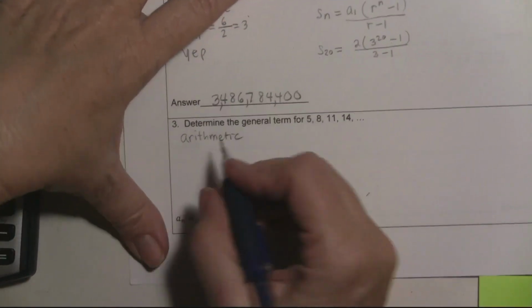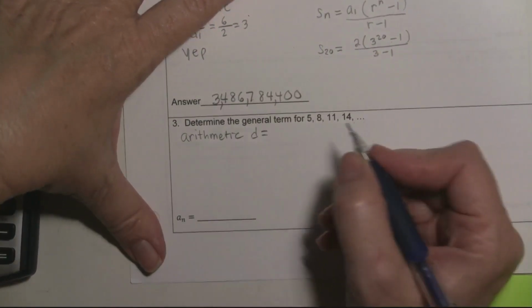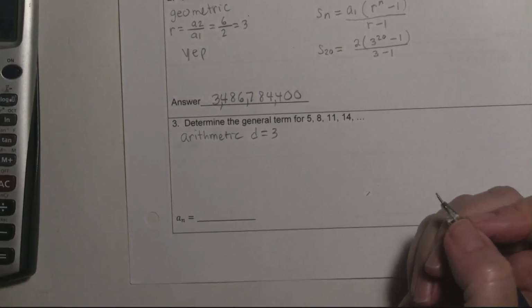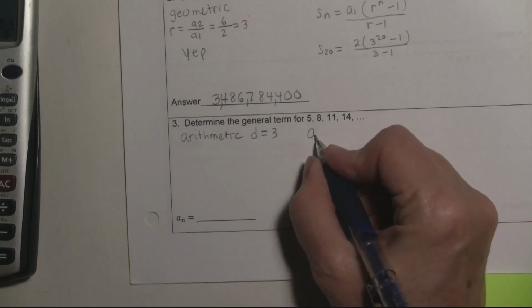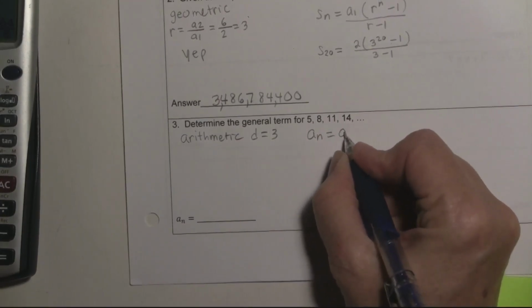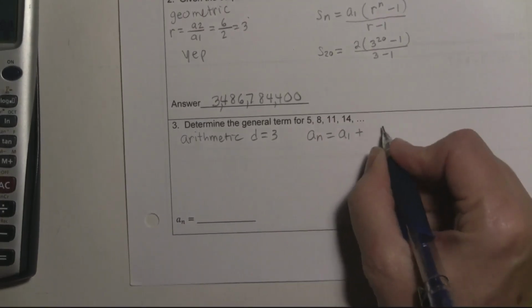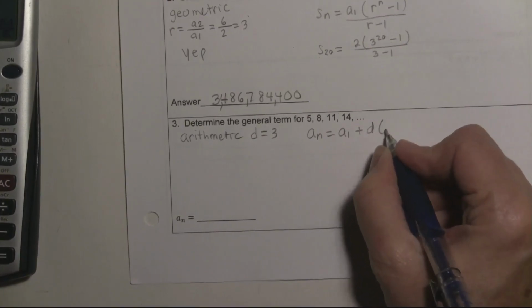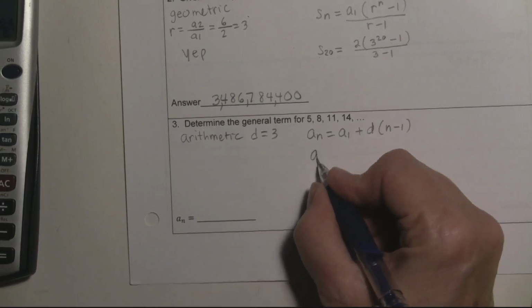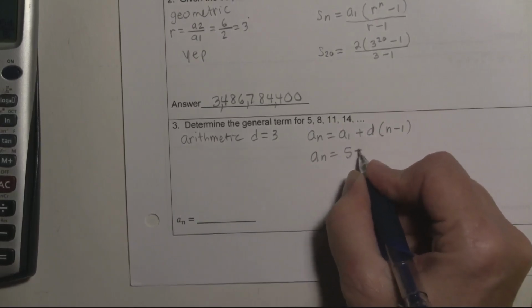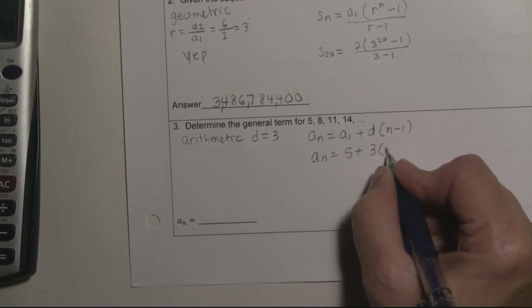I almost spelled it wrong. And D is 3. Okay. So the nth term, the formula for it is this, because it's arithmetic, and we know our first term takes your first term, 5, and D is 3.